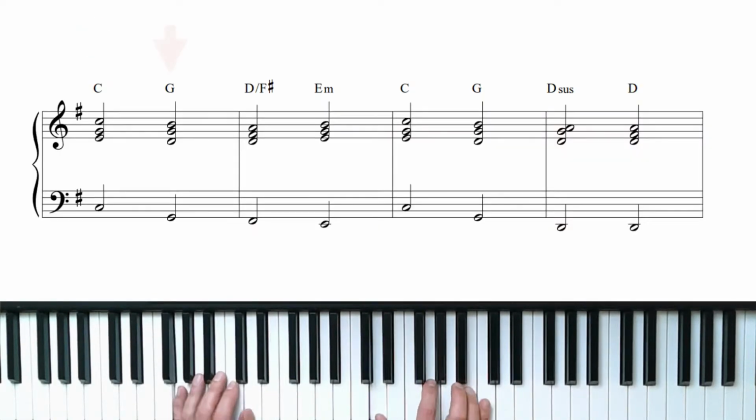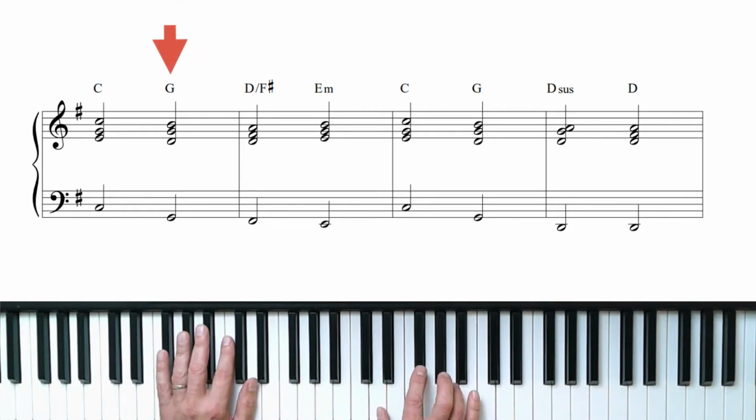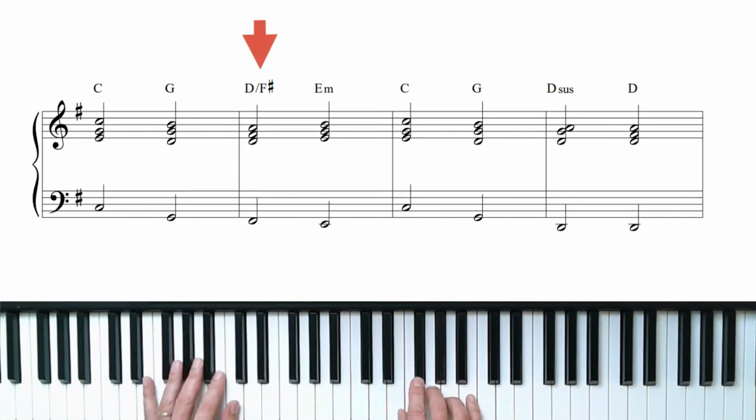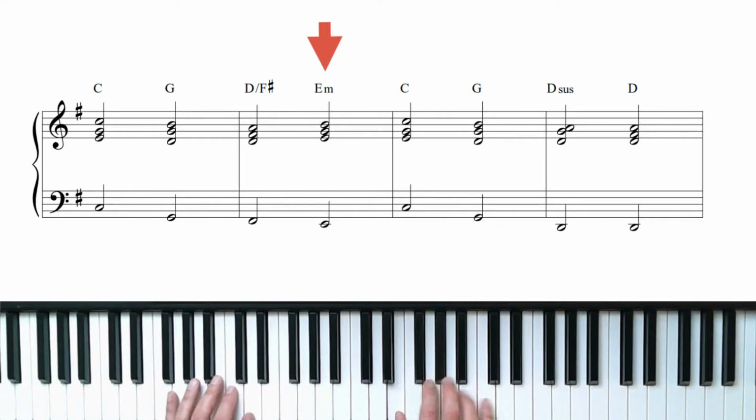So let's look now at the chord structure. I have just a basic chord structure written out here, but we're going to have to modify that when we get to merging that with the melody, and we'll talk about that in just a minute. So our basic chord structure is just a C chord to a G. We have D over F sharp and E minor. Go back to that C chord and then the G, and then we have a D sus going to the D chord there.